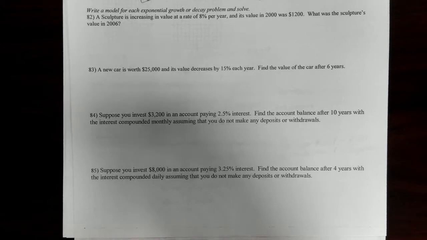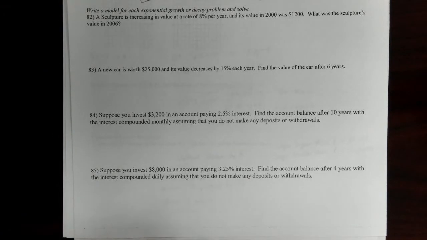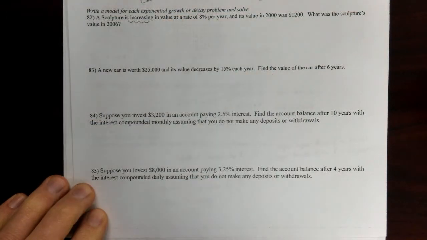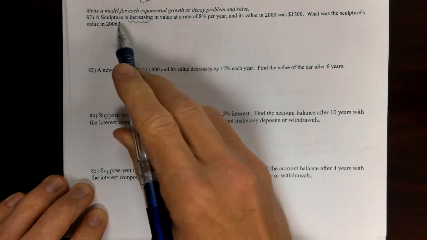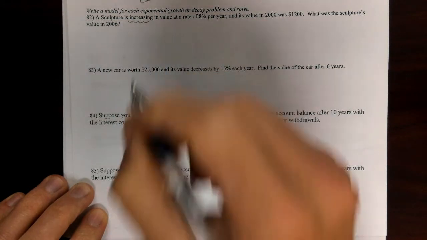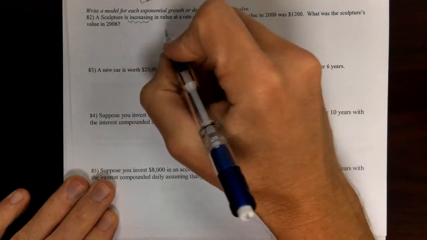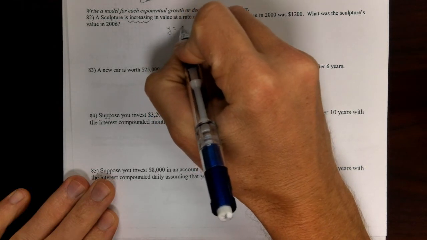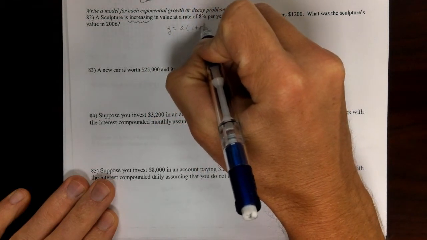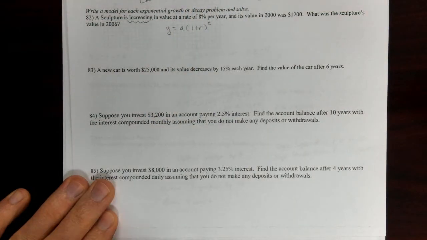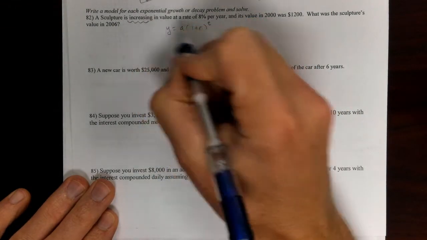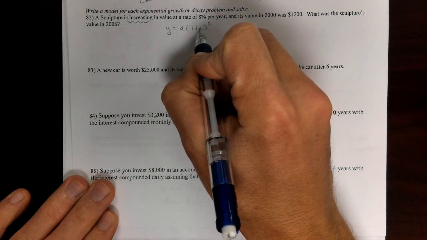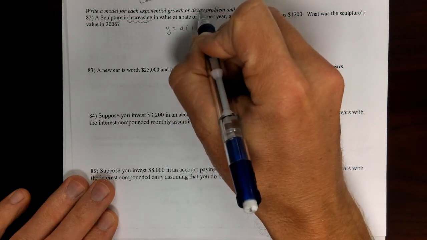Looking at number 82. A sculpture is increasing in value at a rate of 8% per year. Increasing is a key word. 8% per year, and its value in 2000 was 1200. What's the sculpture's value in 2006? So exponential growth, because it's increasing, is going to be y equals a times 1 plus the rate, raised to the time. Here's my initial value, 1 plus, because it's an increasing function, so plus the rate, raised to the time.